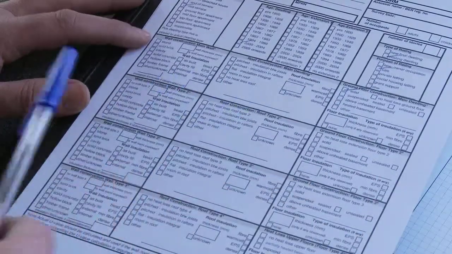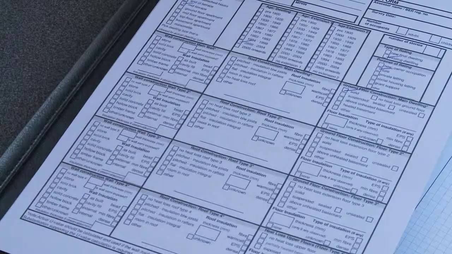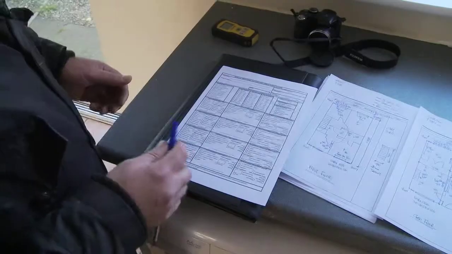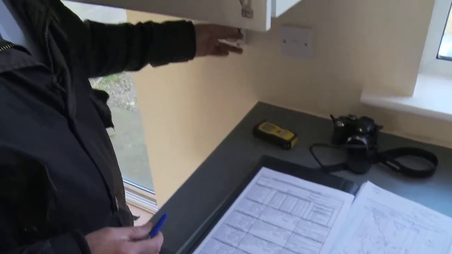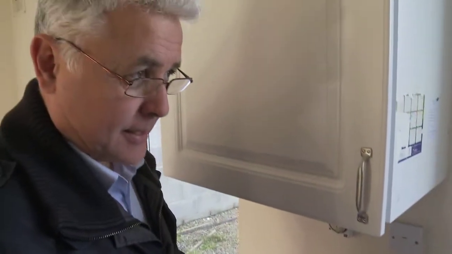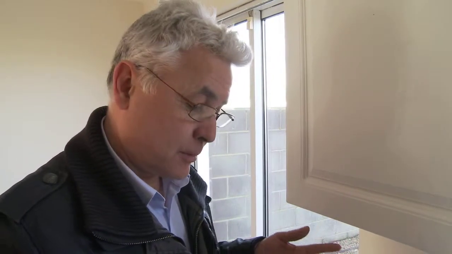The wall construction, we can see that the walls on the inside are dry lined. The thickness of the wall we'll measure, and from that we can determine whether or not it is a cavity wall or a hollow block wall. And in this instance, it's actually a hollow block wall.